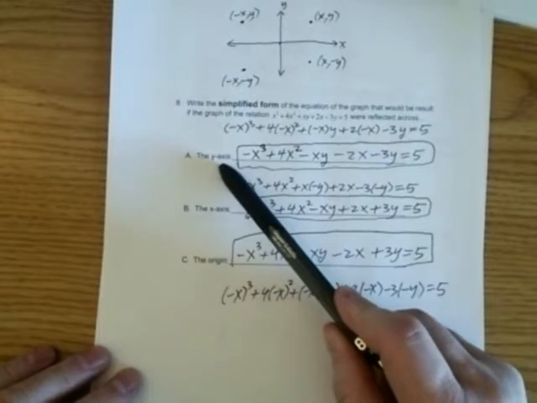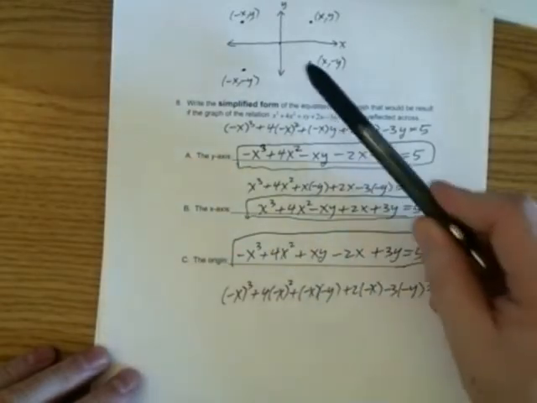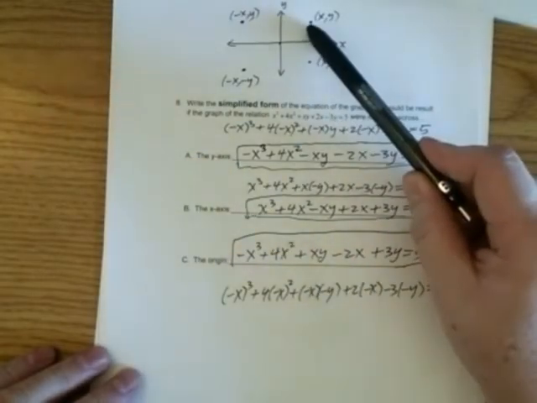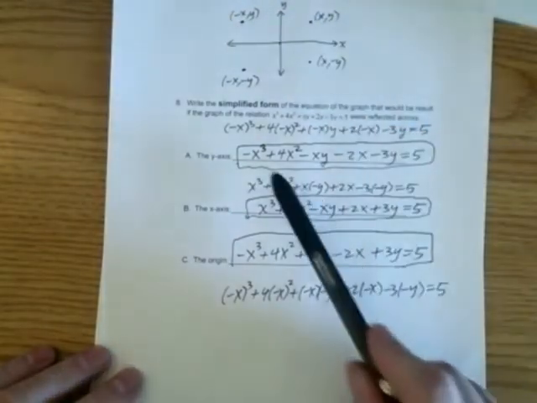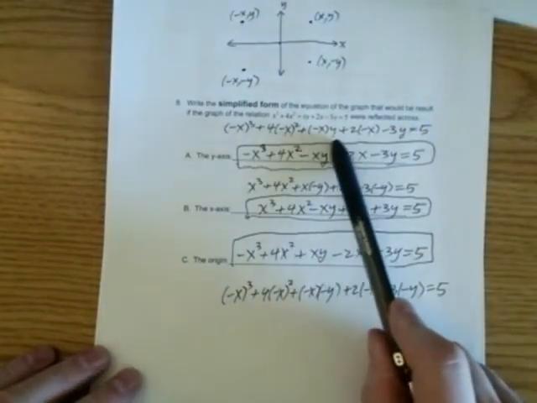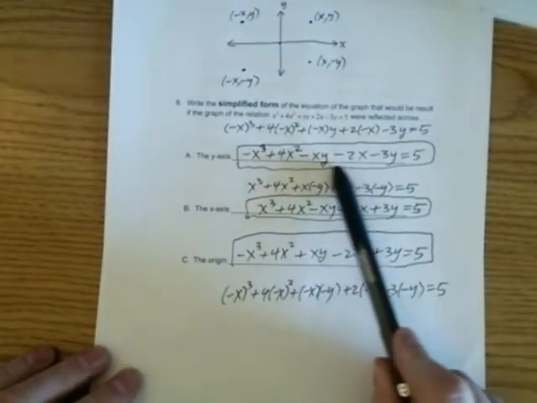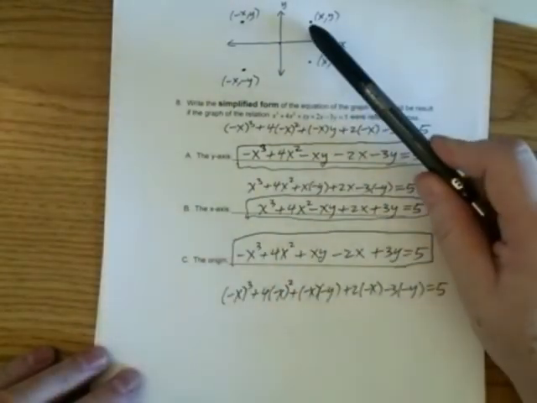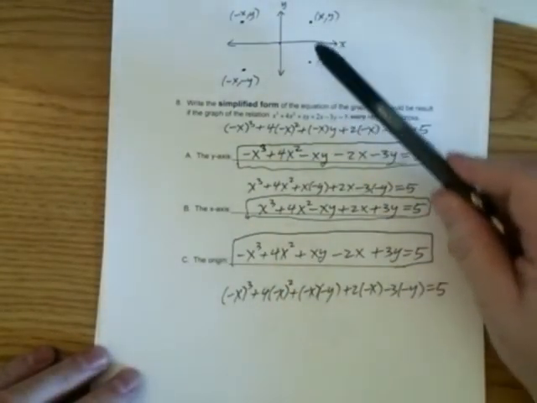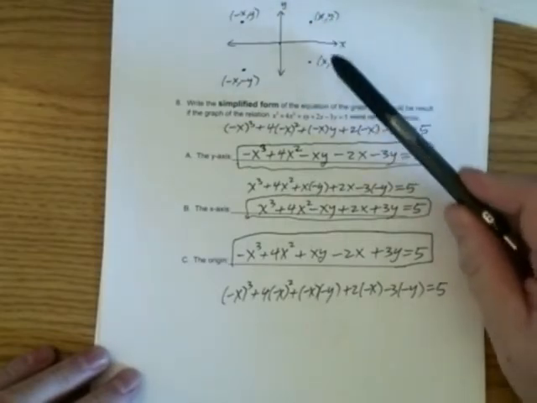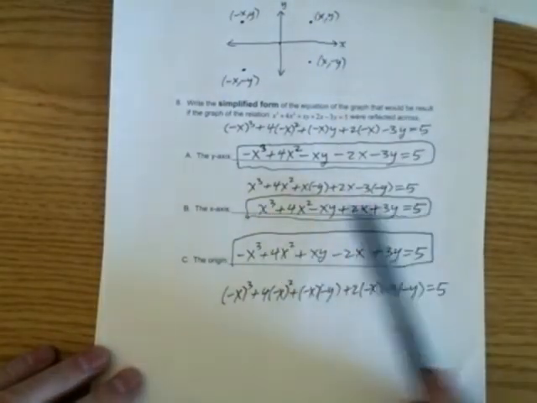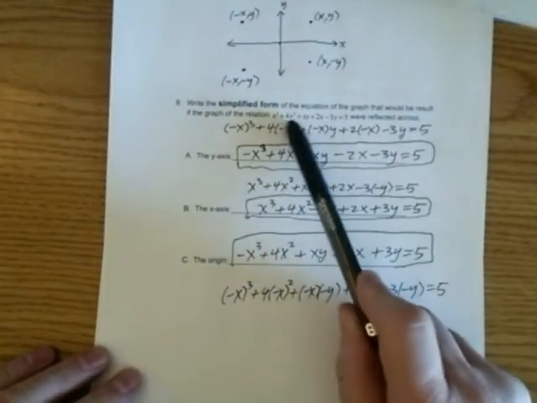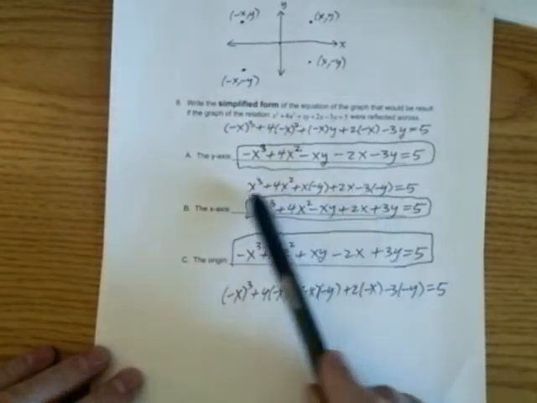If I'm going to reflect across the y-axis, what am I going to do? I'm going to replace x by negative x, and I'm going to leave y alone. So that's all I did here, and simplified. For the x-axis, if I'm reflecting across the x-axis, I leave x alone, but replace y by negative y everywhere. And don't forget your parentheses when you're doing your calculation.